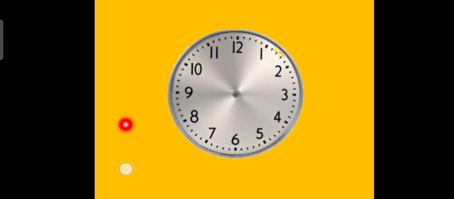Okay, now we have to know that the clock has numbers from 1 to 12, right? Between each number we have 5 minutes. If you count the dashes between each 2 numbers, you will find 5.